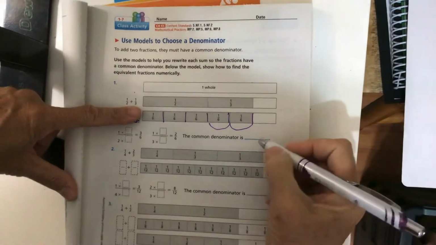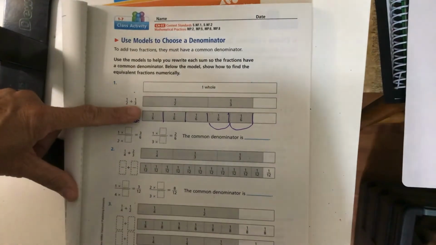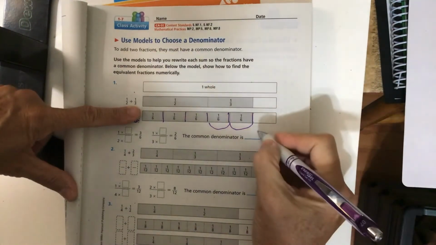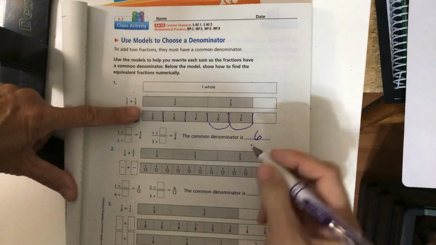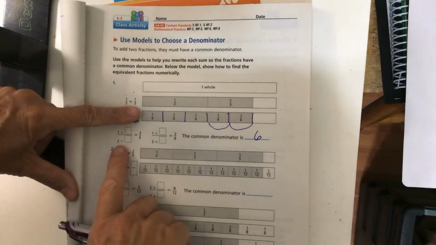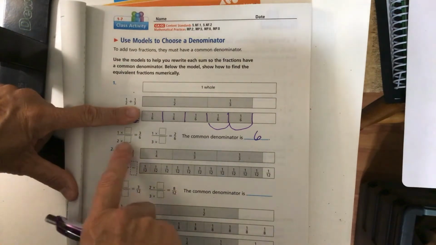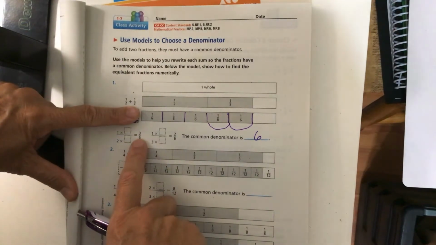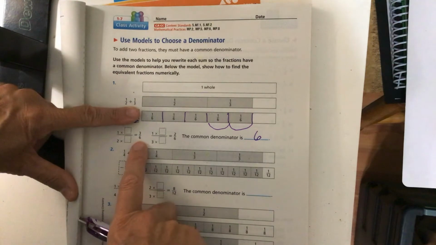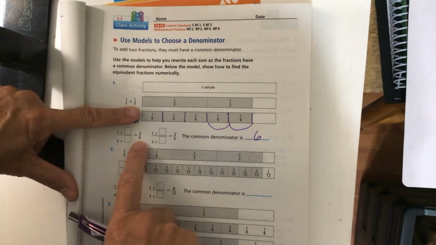You're actually going to put that right here. The common denominator is 6. That would go right there. And then here's how we're going to convert that. So here's the 1/2 that's above my finger, and we're going to change it into a fraction. The answer is actually going to end up being 3/6.